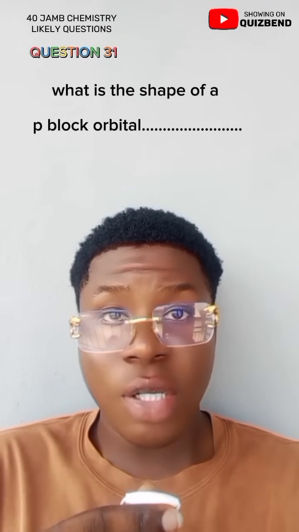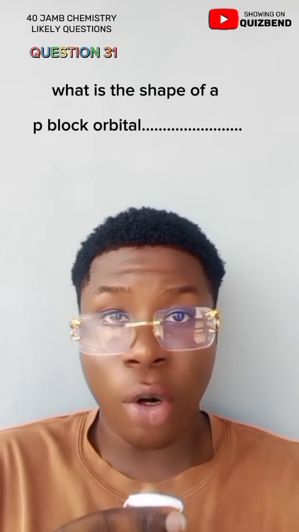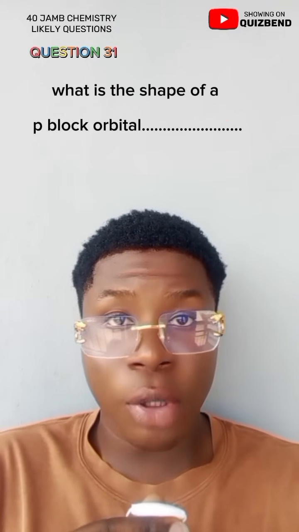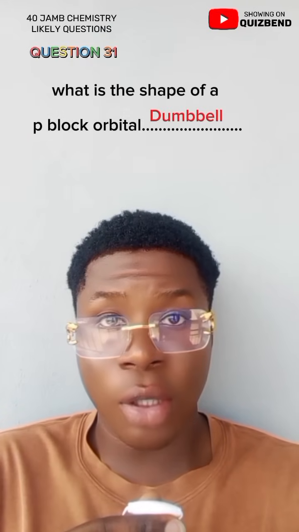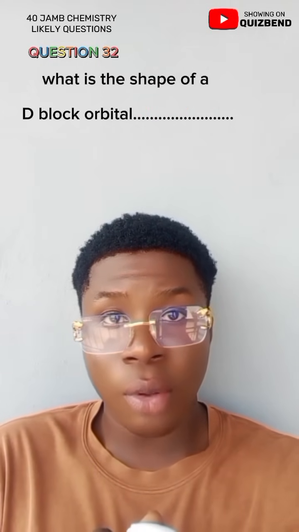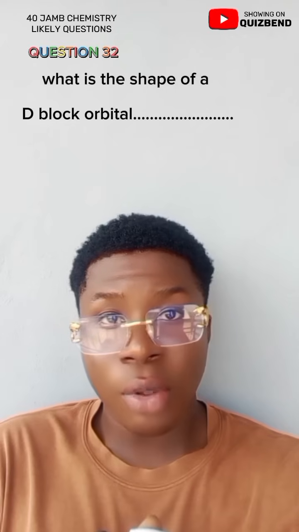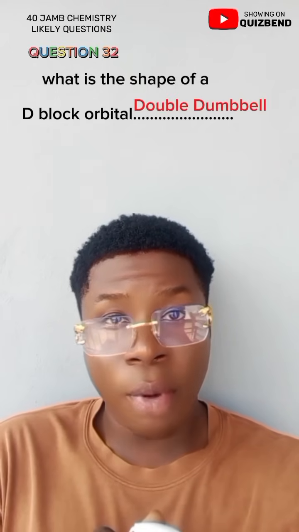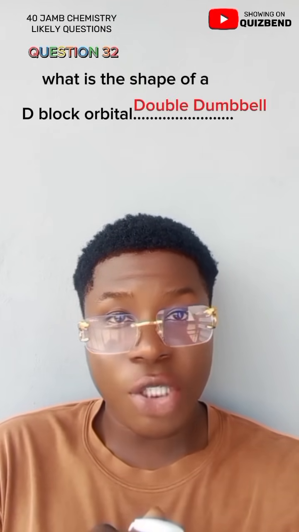Question 31. The question states what is the shape of a P block orbital? The shape of a P block orbital is dumbbell. They are dumbbell in shape. Question 32. The question states what is the shape of a D block orbital? The shape of a D block orbital is double dumbbell. They are double dumbbell in shape.